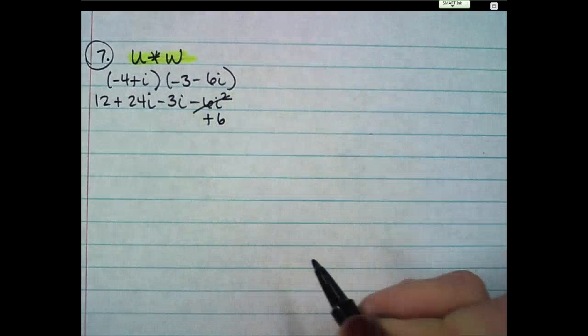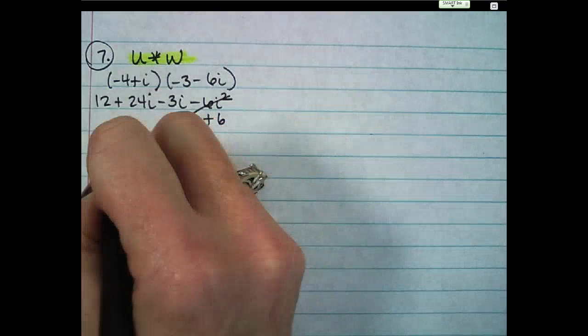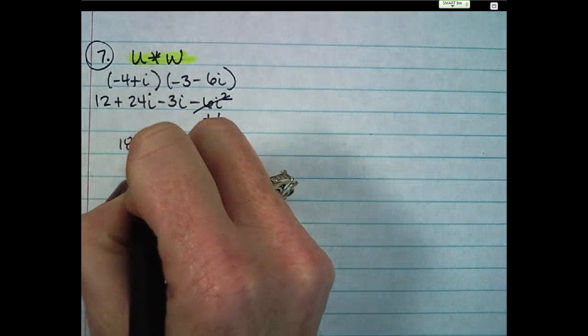Don't forget not to leave your i squared. So you're going to change the negative 6i squared to plus 6. So 12 and 6 make 18. 18 plus 21i.